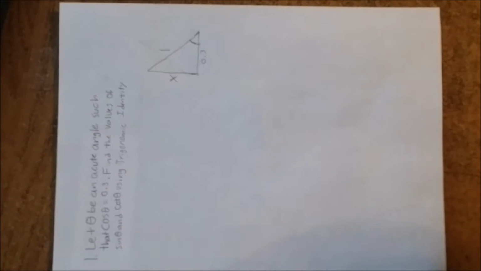Now, in this problem, we want theta to be an acute angle, so that cosine theta equals 0.3. We want to find the values of sine theta and cotangent theta using the trigonometric identities. So in step 1, we use the Pythagorean identity, which is sine squared theta plus cosine squared theta equals 1.